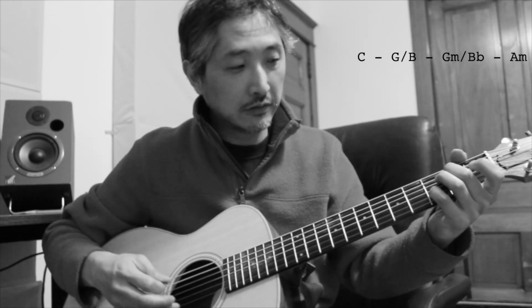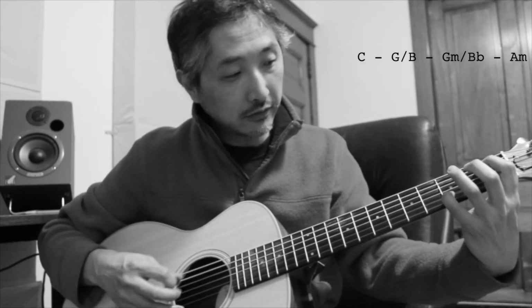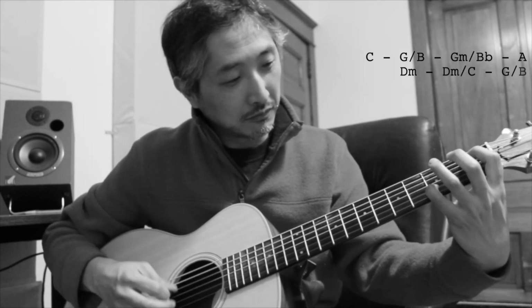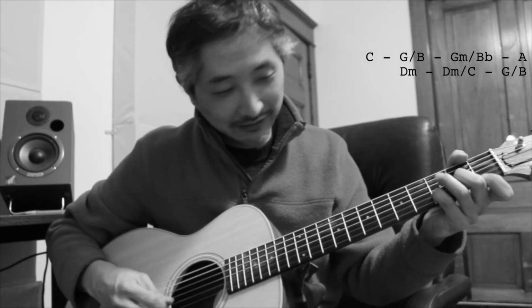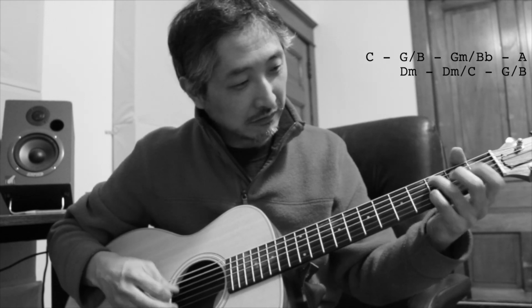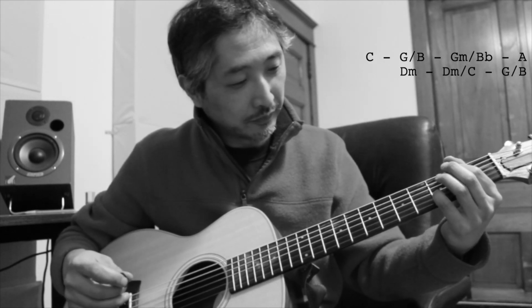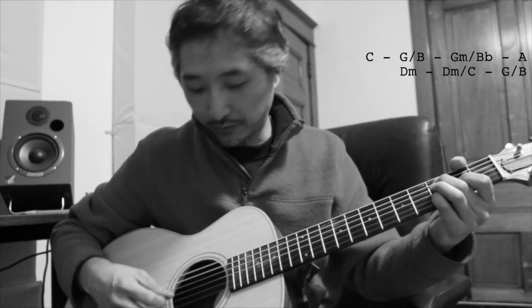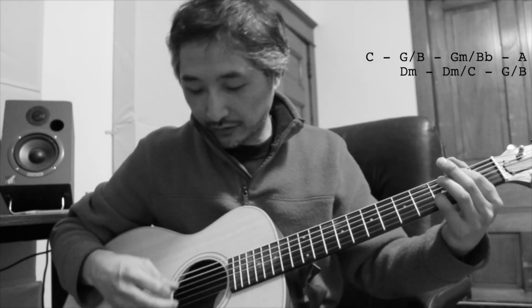Now if you want to go even further, you could do something like C, G over B, and G minor over B flat. That one sounds better if the last word is A, isn't it? And then that wants to go to D minor. I just play D minor to D over C, and then to G over B. That's another sort of a descending line.